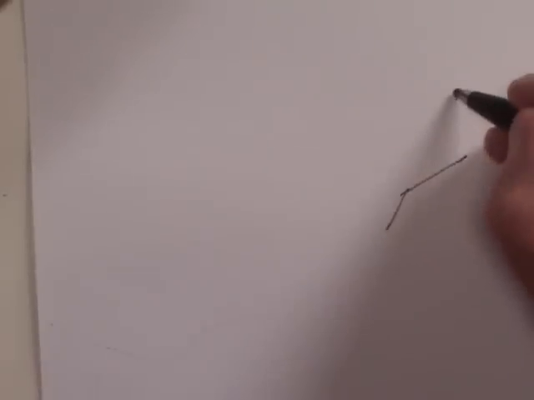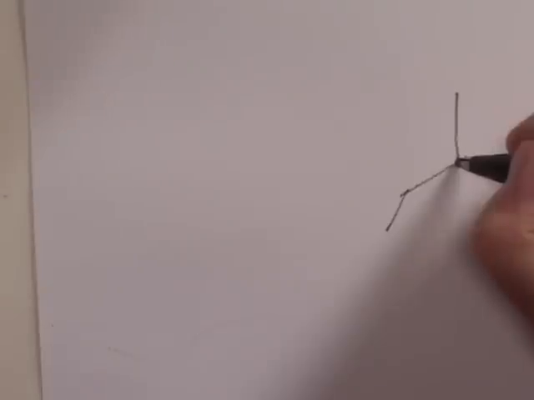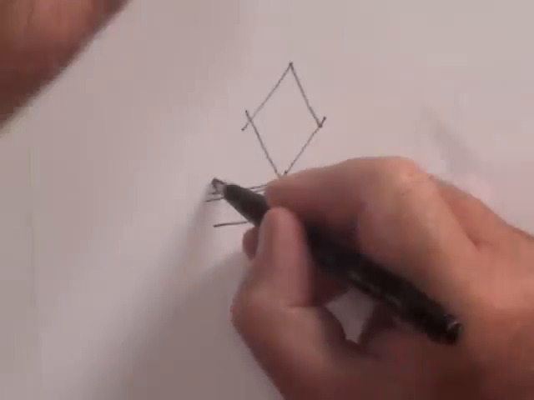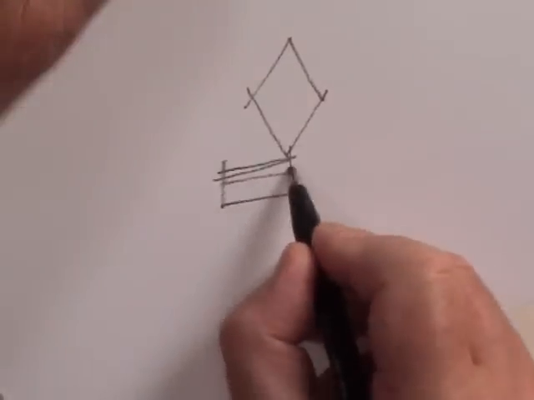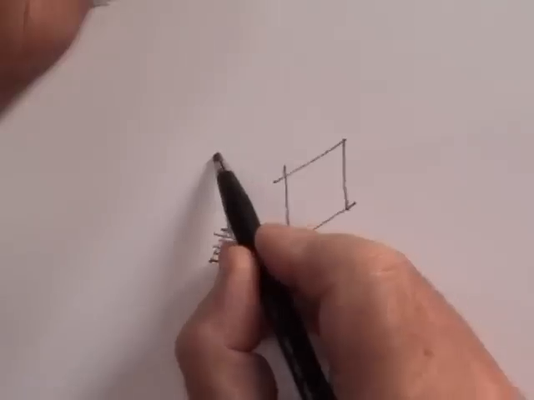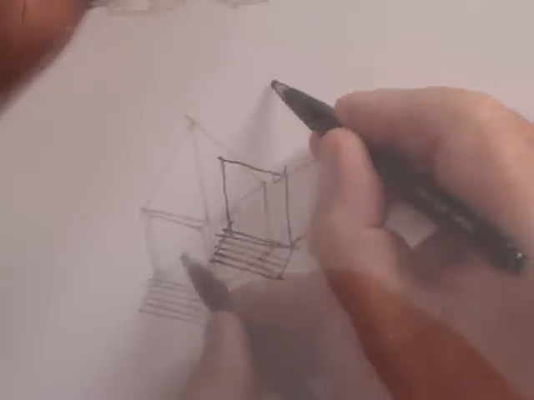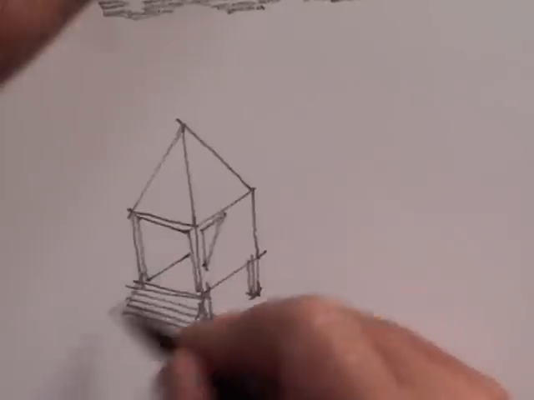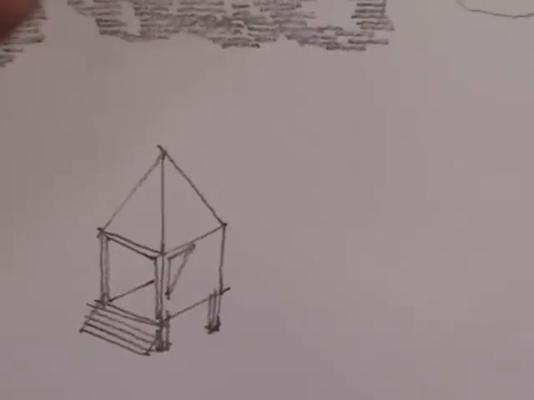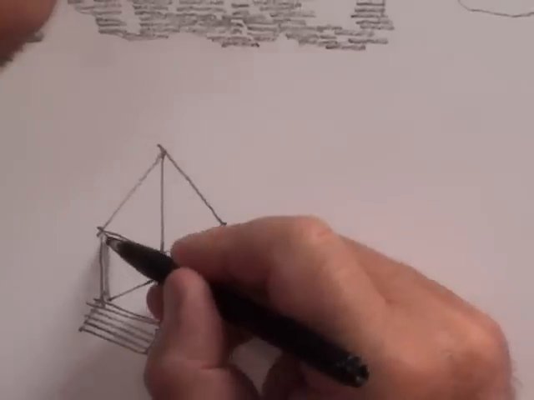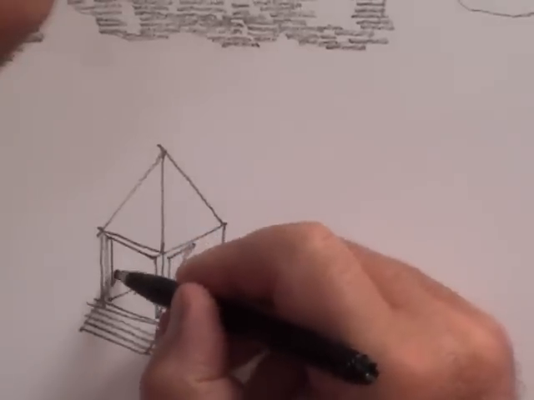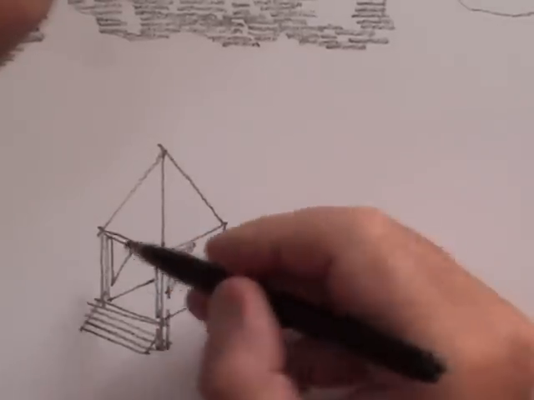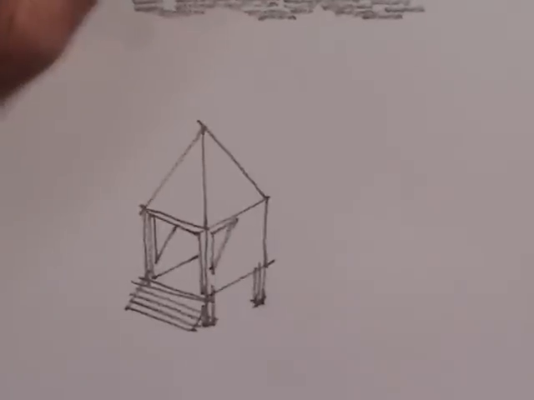Let's say, you know, it's a stylized little thing. So, you've got this little building.